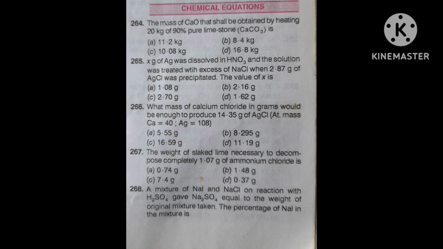On the same basis we can write 100 kg will give 56 kg. Same way, 100 gram is giving 56 gram, then 100 kg means 56 kg. 100 kg will give 56 kg calcium oxide. Pure limestone means calcium carbonate in 20 kg, because it is 90% pure.